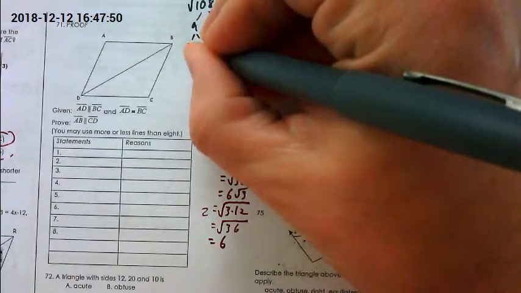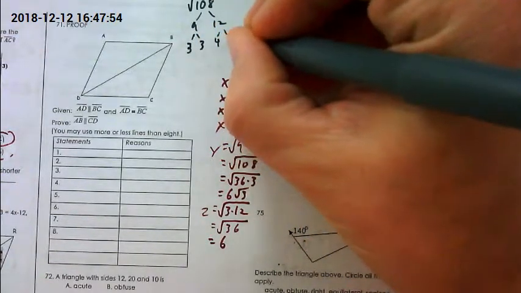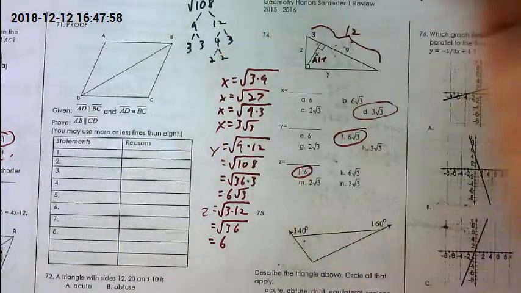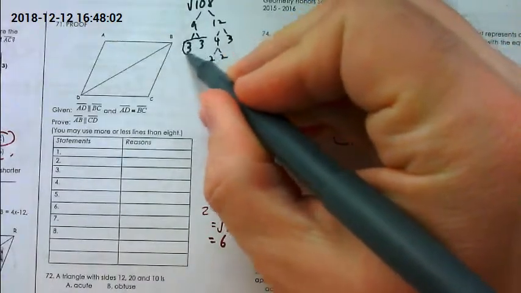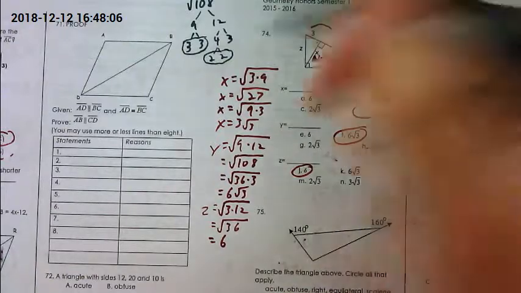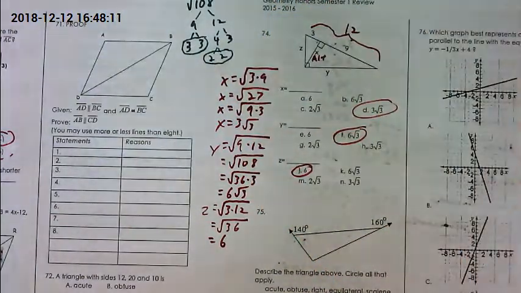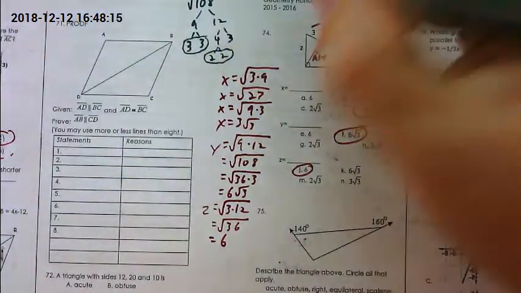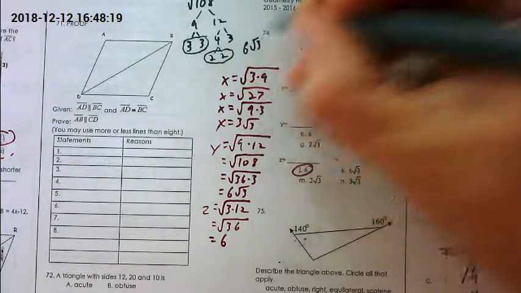9 breaks down into 3 and 3. 12 breaks down into 4 and 3. 4 breaks down to 2 and 2. Now we're looking for pairs. Here we have a pair of 3s. Here we have a pair of 2s. So 3 times 2 is 6. That's what's going on the outside. This 3 stays under. So you have 6 radical 3, which is what we had there.